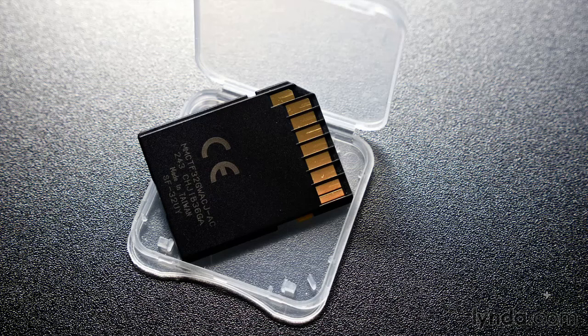Do these few simple things, and with a little bit of luck, you should have a long, happy life with each of your memory cards.